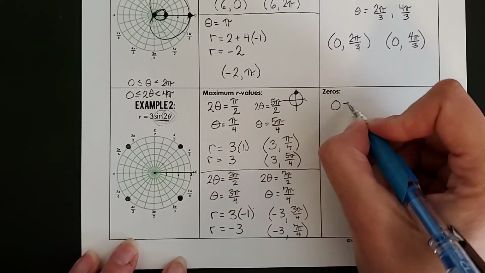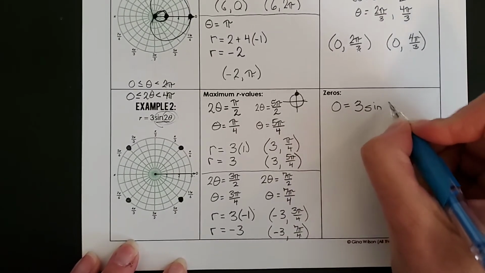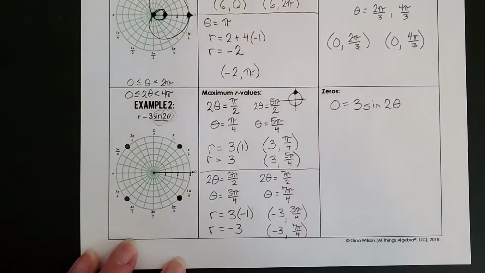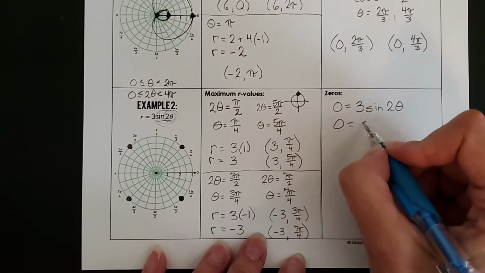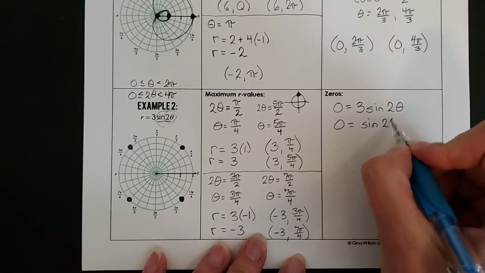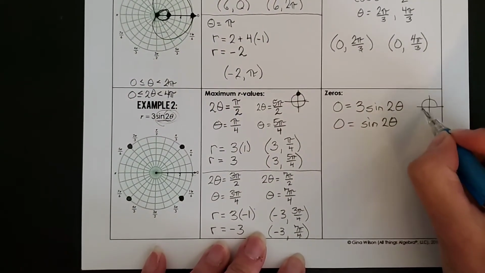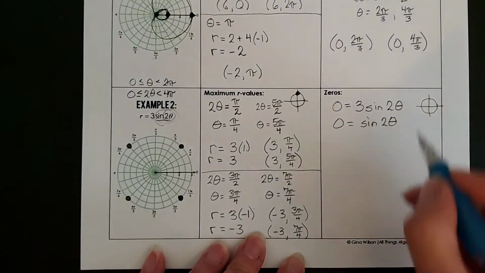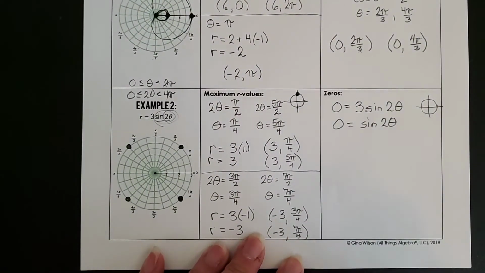Let's see when we come back to 0. I'm going to take and set that equation equal to 0. Divide both sides by 3. So 0 equals sine of 2 theta. Again, thinking of the unit circle, when does the sine equal 0? That occurs at 0 and pi.